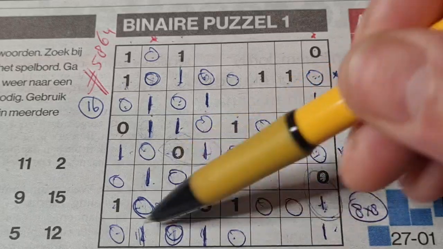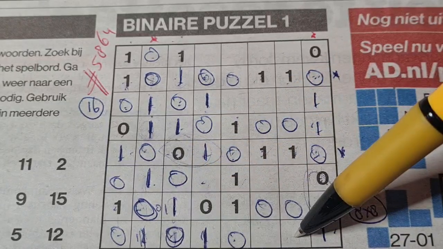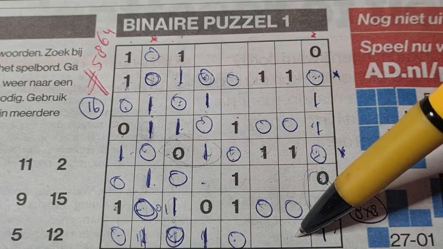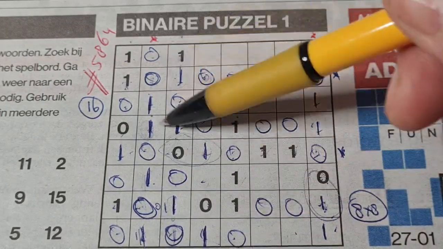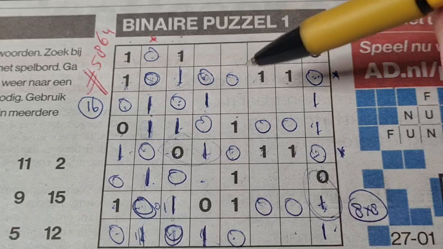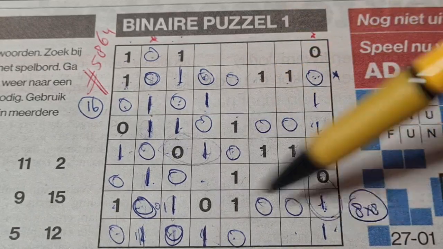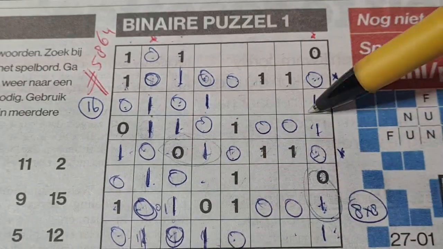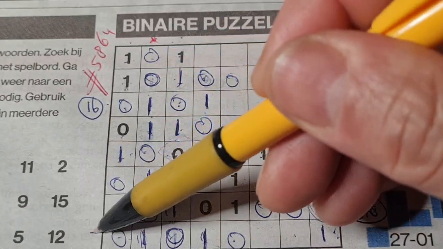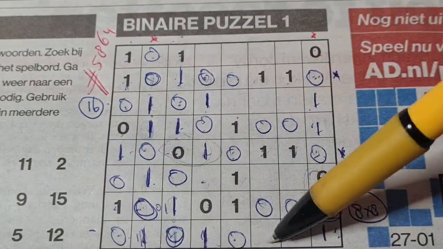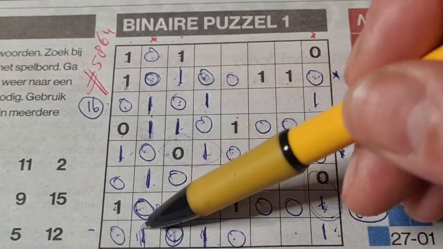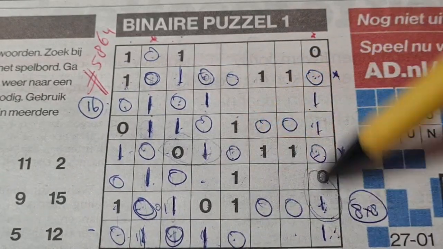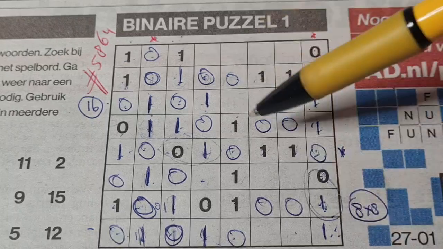So I need to compare this row. Will be difficult. This is almost the same. The ones are the same. Yeah, okay, need to wait.